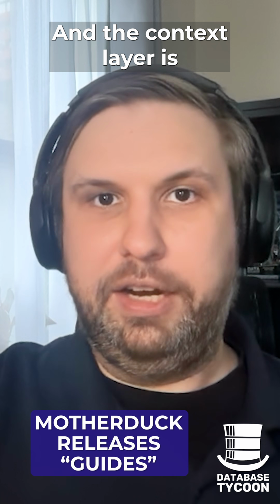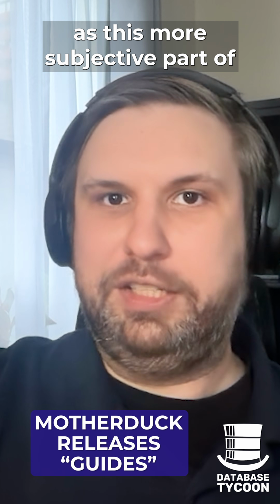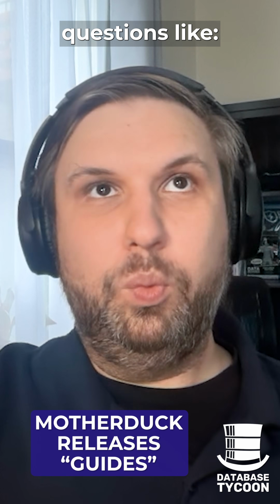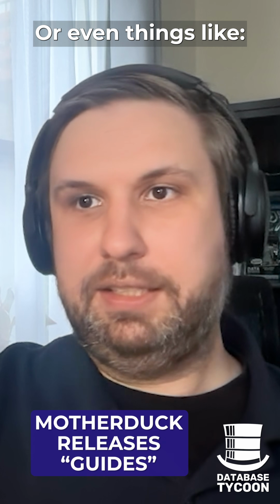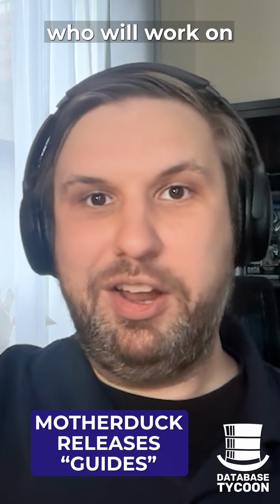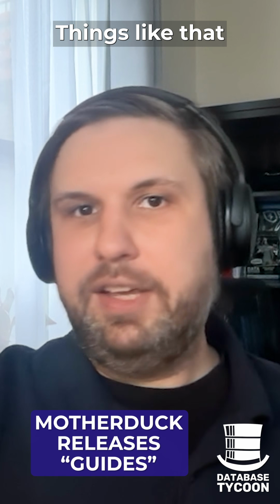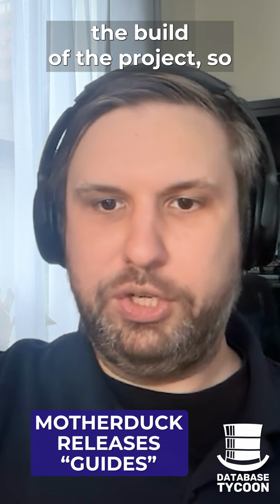And the context layer is starting to emerge as this more subjective part of your data stack. You know, questions like, when does your fiscal year begin and end? Or even things like, who will work on this task when it's finished? Who will be reviewing this task? Things like that can go in a context layer and help inform the rest of the build of the project.